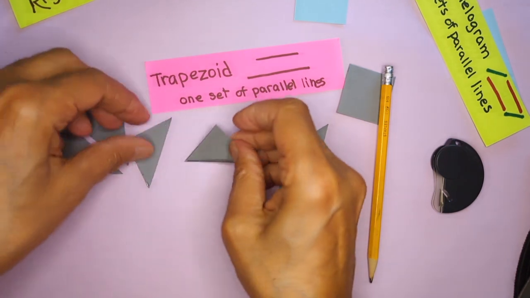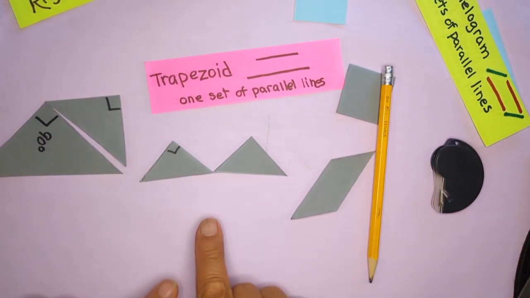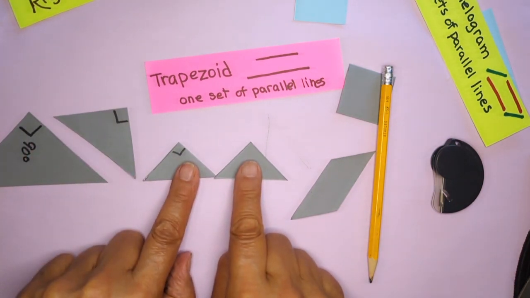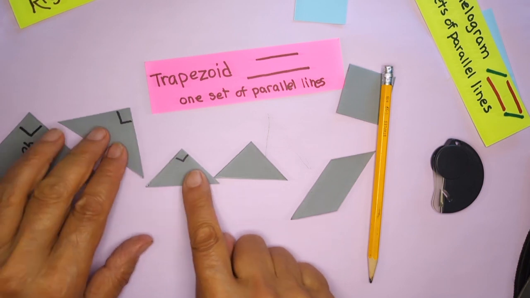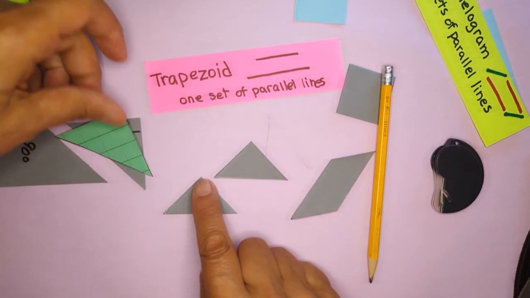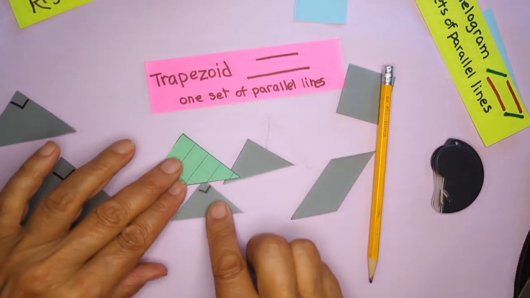And I've got my triangle. And look, these two are exactly the same. Okay? So, look at this. These two are exactly the same. And just so that you can see this better, I've got this other triangle that's congruent with the one below it.